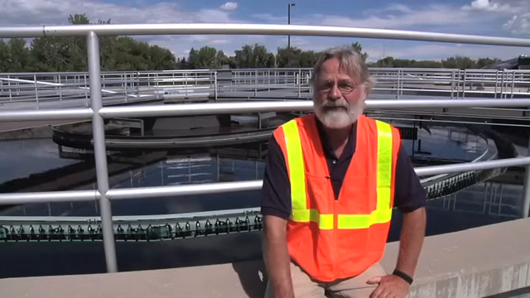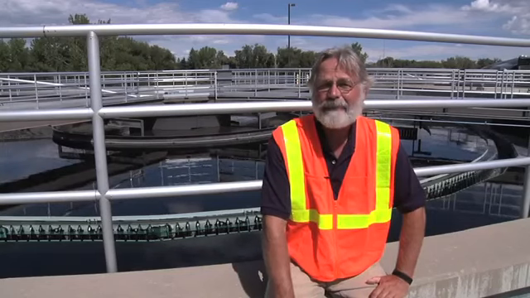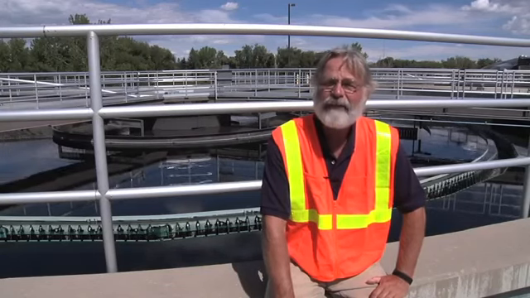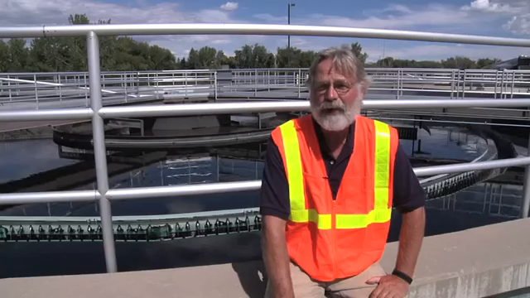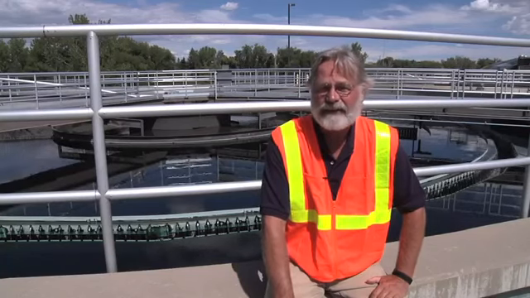The secondary treatment process is one of the most complex in the treatment plant, and therefore it's also one of the most expensive because the equipment's expensive to buy, it's expensive to keep maintained, and also you have to have blowers for aeration, and those blowers use electricity. And we all know how expensive electricity is.